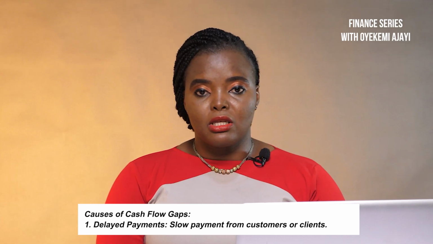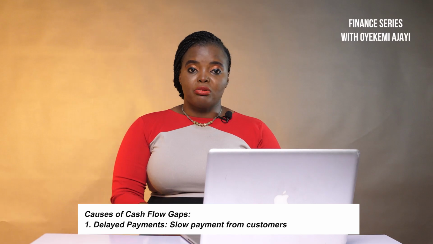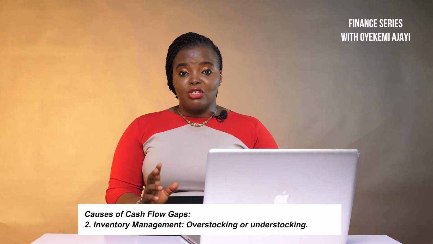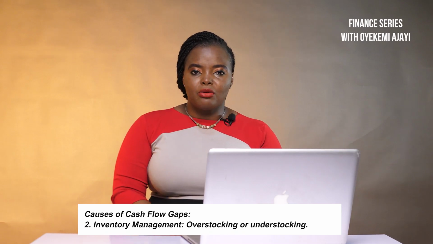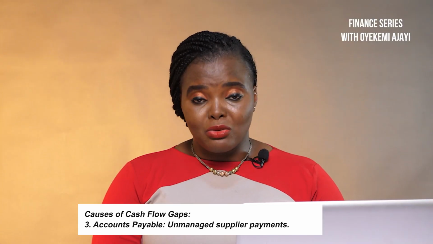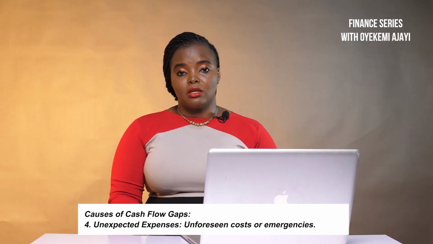One is delayed payment. If you have customers that pay on a very slow basis, it will impact your business. If you also overstock or understock, or when you have poor inventory management, there's a tendency that you would have cash flow gaps. Another point is unmanaged supplier payments. When you don't pay your suppliers on time, it can also cause reputational damage and other issues for the organization. Unexpected expenses, unforeseen costs or emergencies can also cause cash flow gaps. Sometimes these are activities that are not within our control.